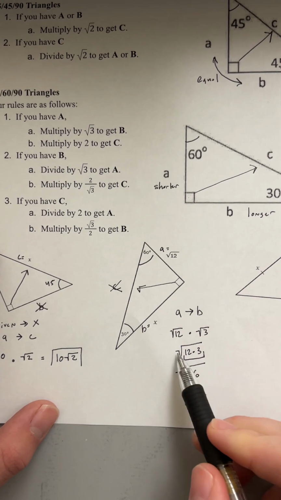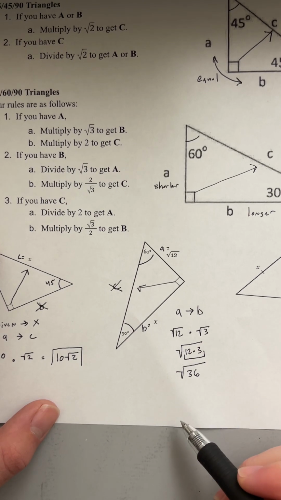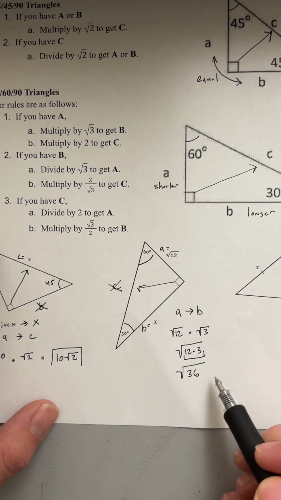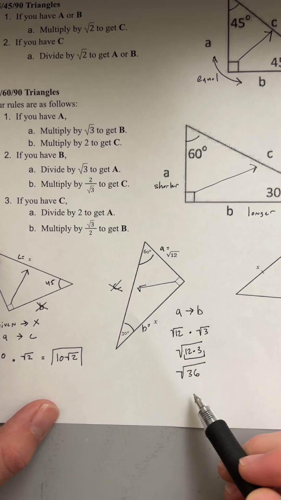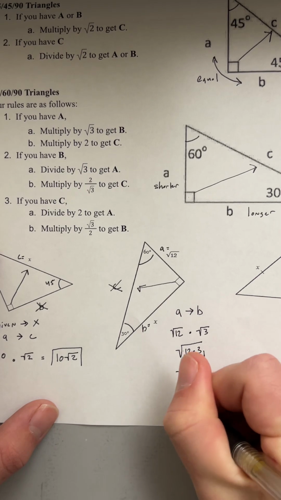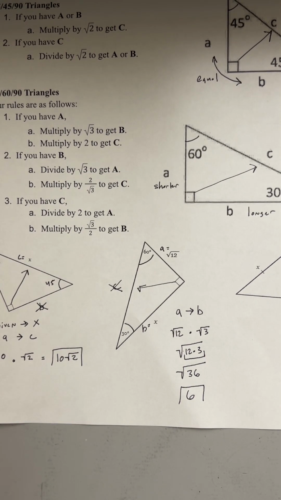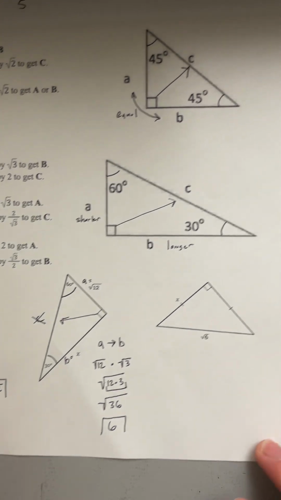Do not put that square root into Desmos until you have a final answer down here. What's nice is if you look on your perfect squares list from last Thursday, the square root of 36 is 6, and you're good to go.